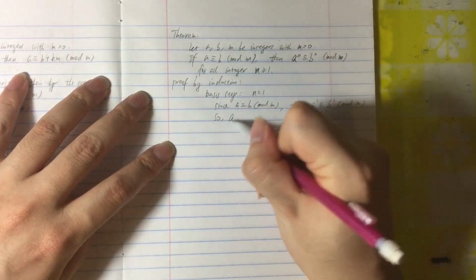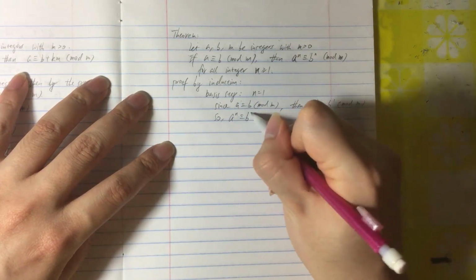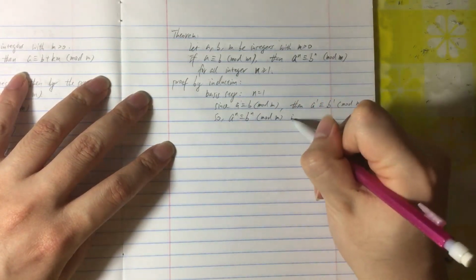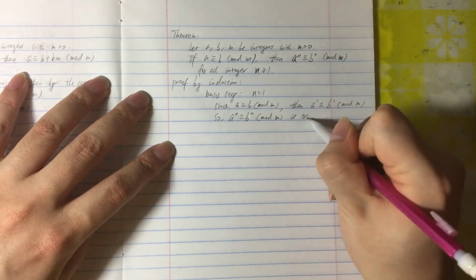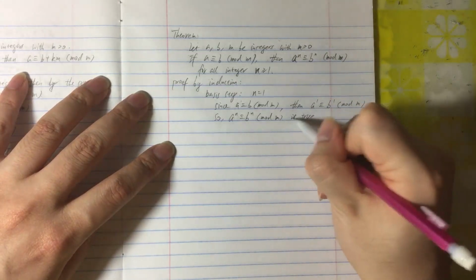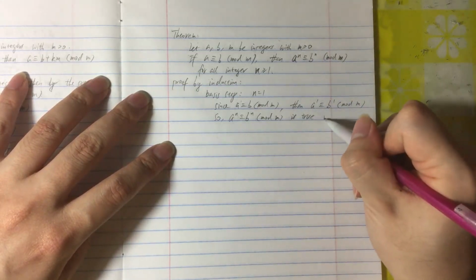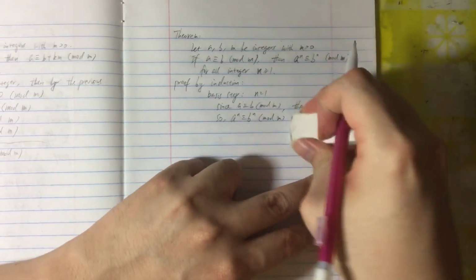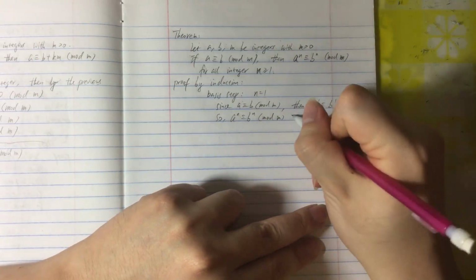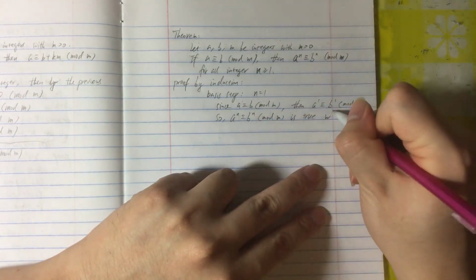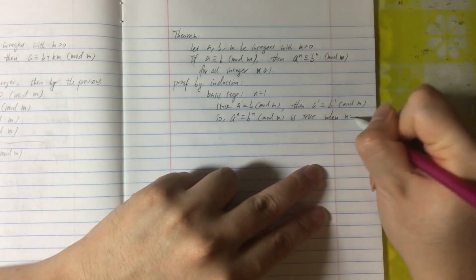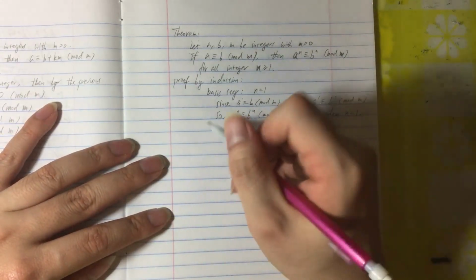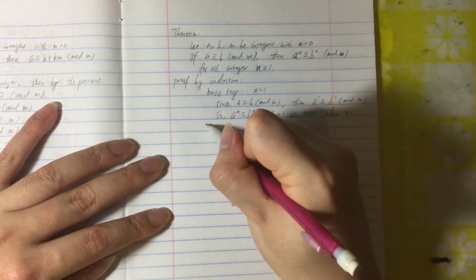So the statement a^n congruent to b^n mod m is true when n equals 1. That's the basis step. Next, the inductive step.